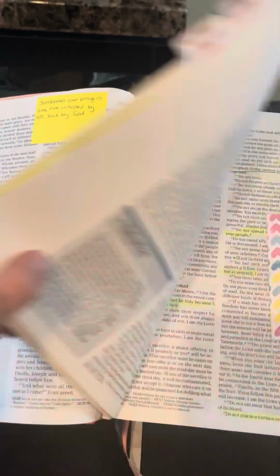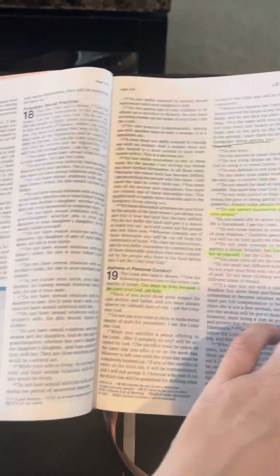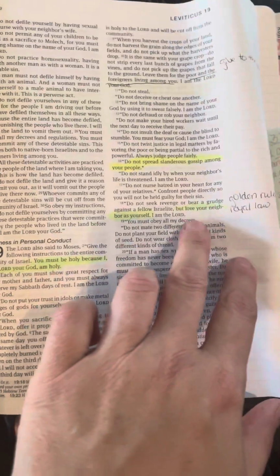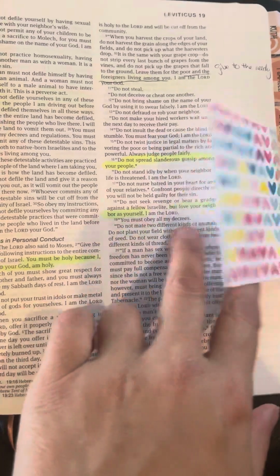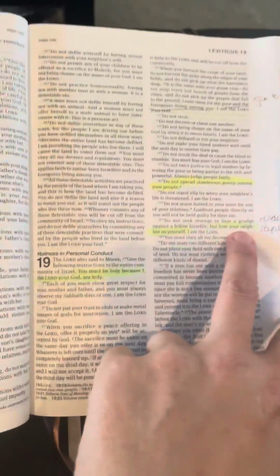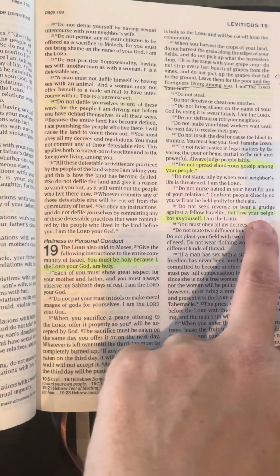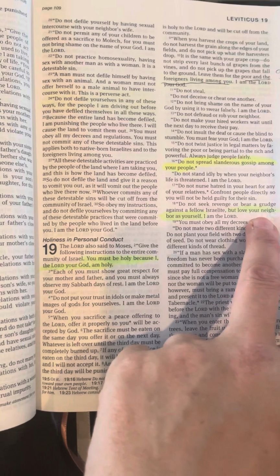So that's kind of how I highlight. Like I said, you can use your highlight method any way that you want. You can highlight however you want. Love your neighbor as yourself. You could highlight that in other colors. That could have been a yellow or an orange, because your neighbor could also be your enemy.